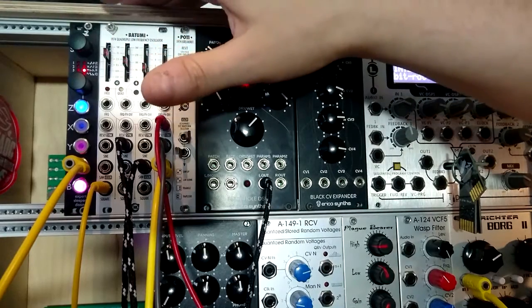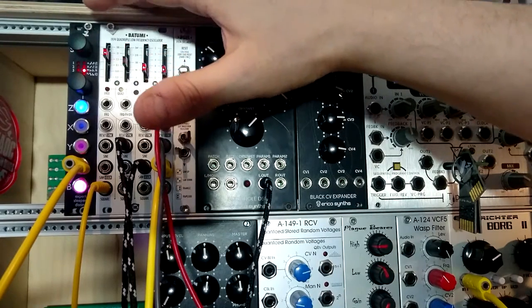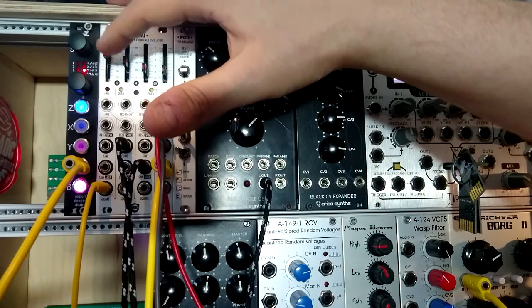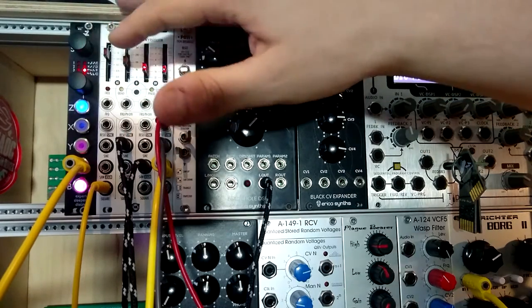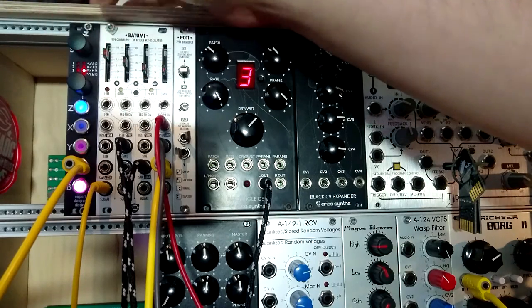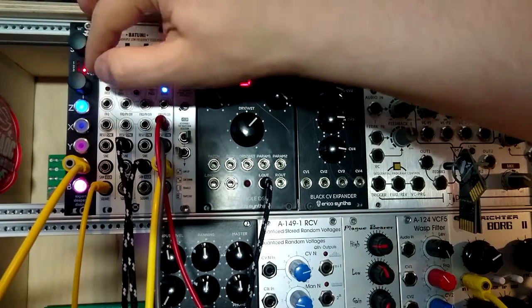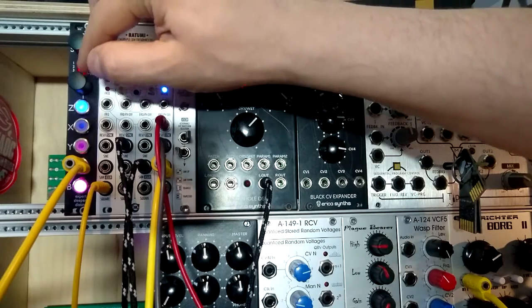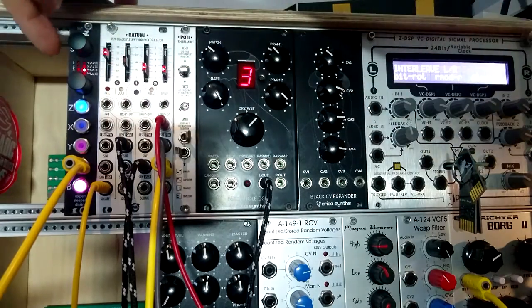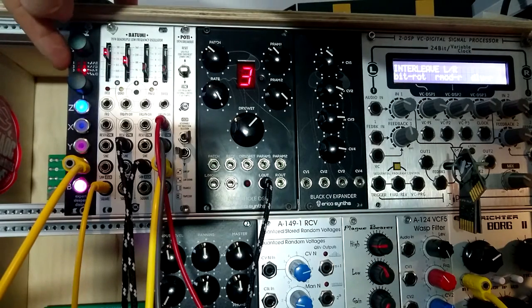Now, the first thing you need to understand before you start to work with this module is the interface and the way the presets are stored in here. As you can see right there, we have two columns of LEDs, 2x4, and the first column is named 1, 2, 3, 4.